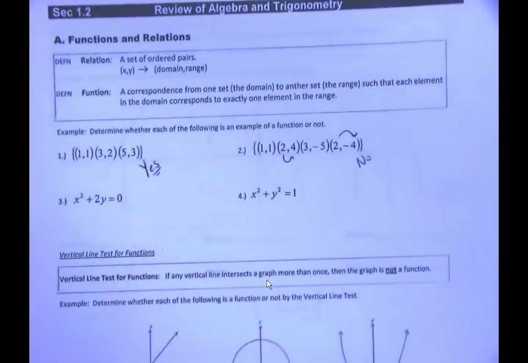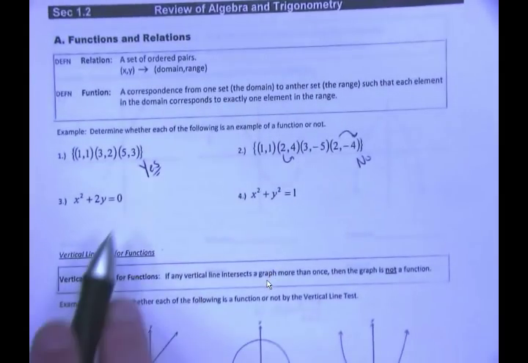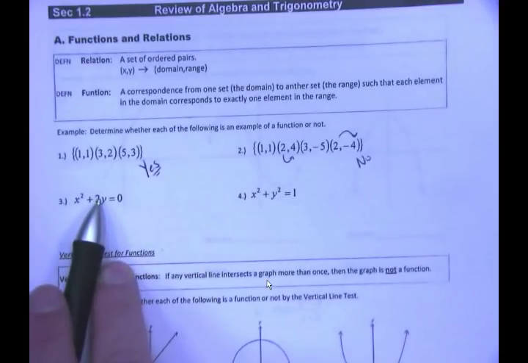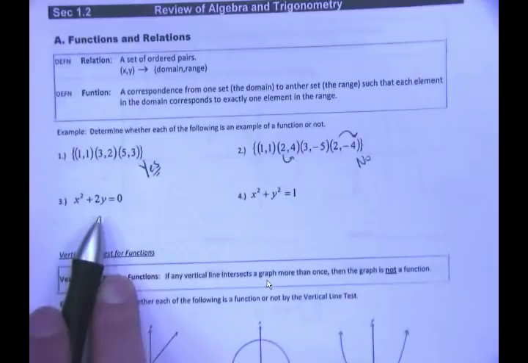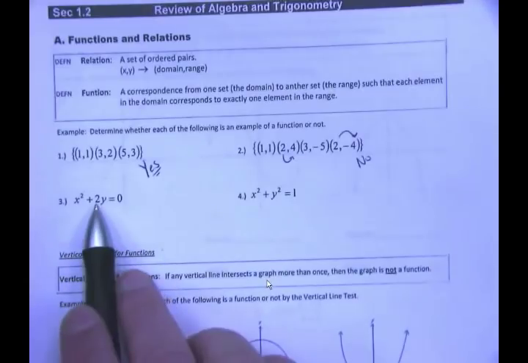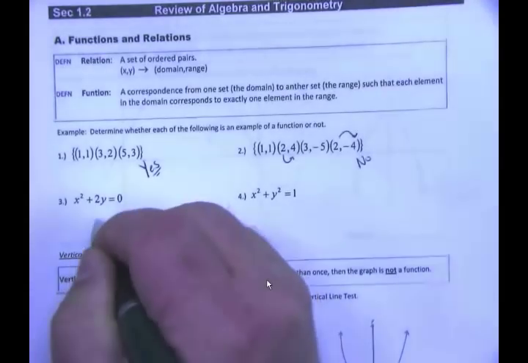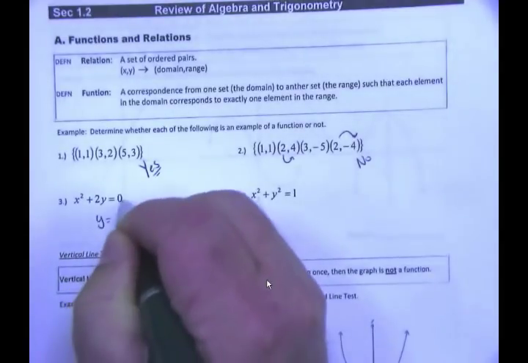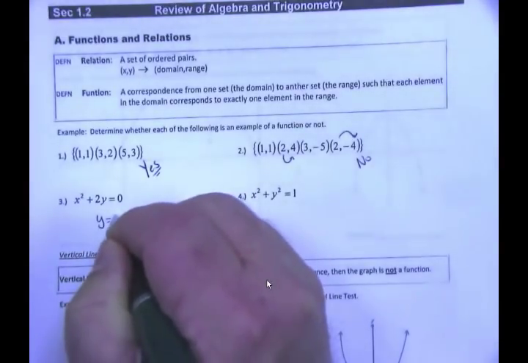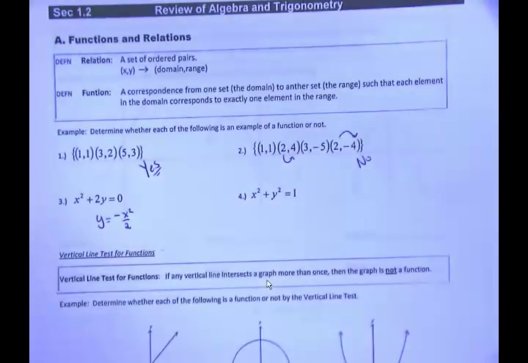But then the next thing it leads to is honestly the graph. Is this thing a function? Well, let's take a look at the graph of it. And to be able to graph it, so automatically we're thinking about graphing calculators and stuff, I would solve this thing for y. If I solve this thing for y, I would subtract x squared and divide by 2. That would be -x squared divided by 2, right? What does this graph look like?